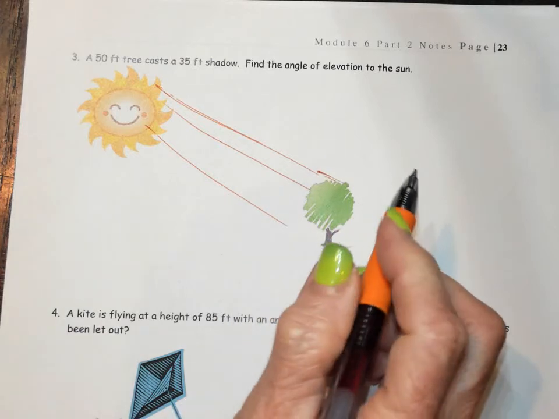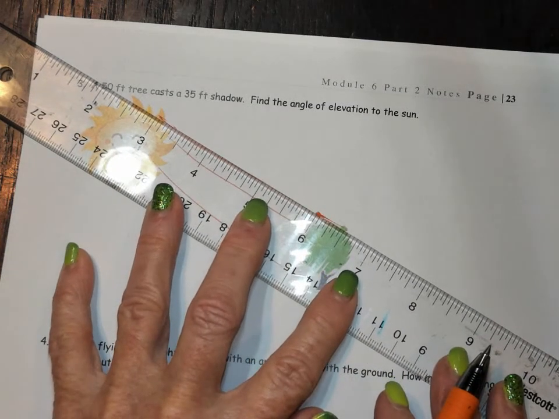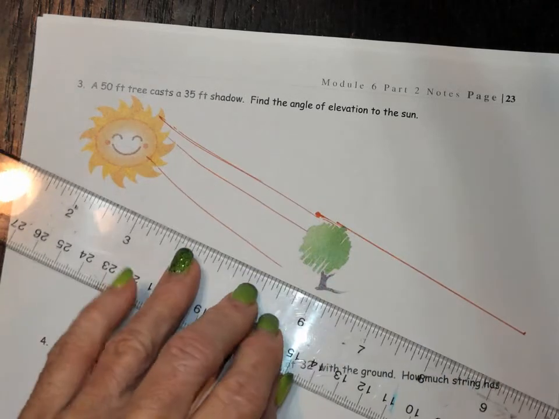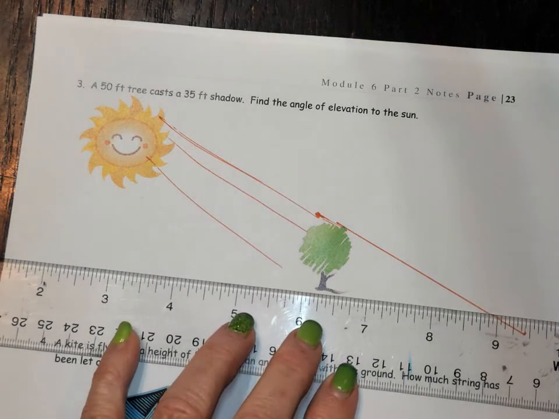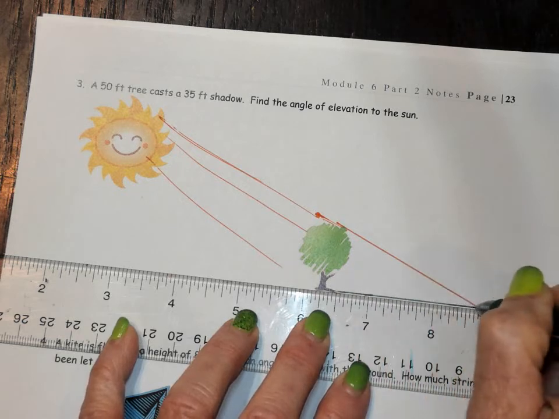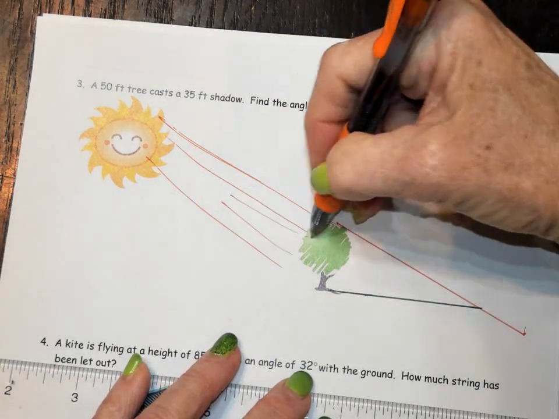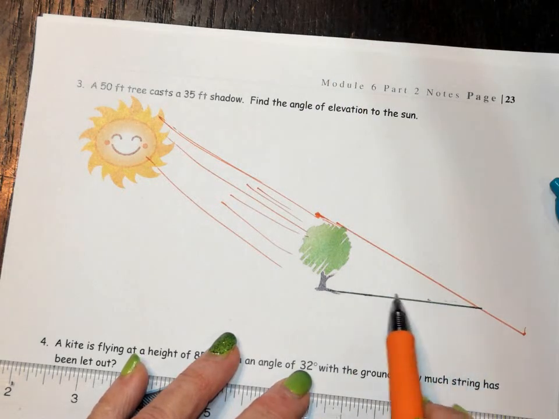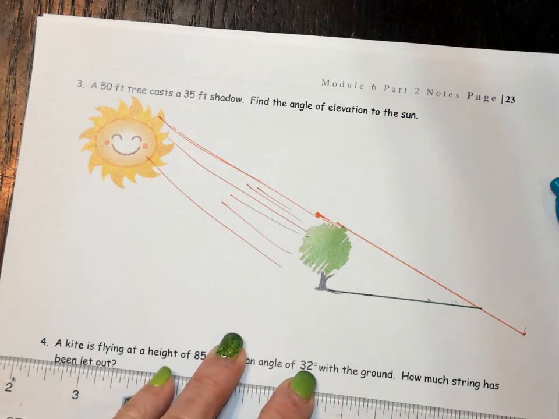Right here, it's going to pass through. It's not going to be blocked by the tree, so this sun's ray is coming right down over here to the ground. These sun's rays are getting blocked by the tree, so there's no light over here, or limited light. So here's where the shadow is, along the bottom.